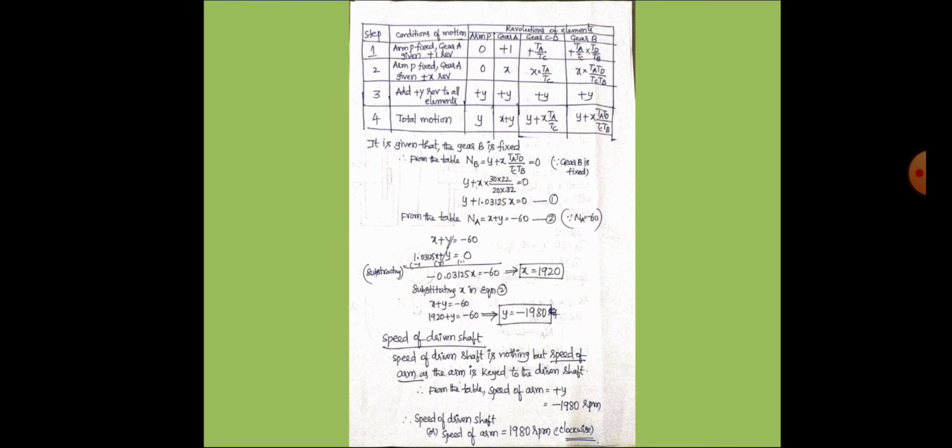Once gear A is rotated, since gear A is in mesh with the compound wheel CD, especially gear C is in mesh with gear A, the speed of gear CD is equal to TA by TC. TA by TC will give you the speed, because how do we find the velocity ratio between two wheels?